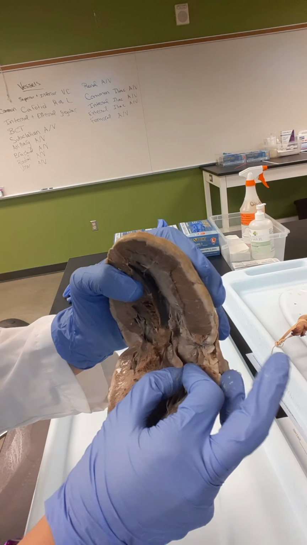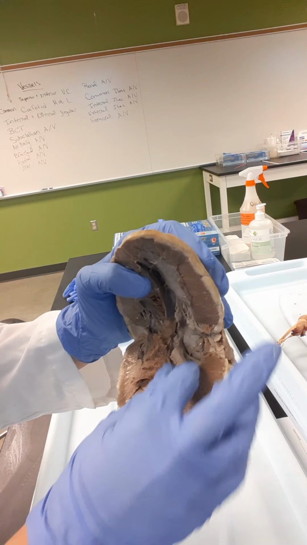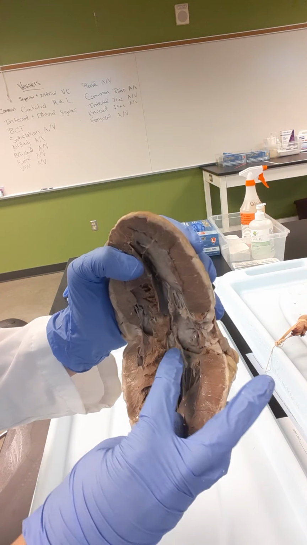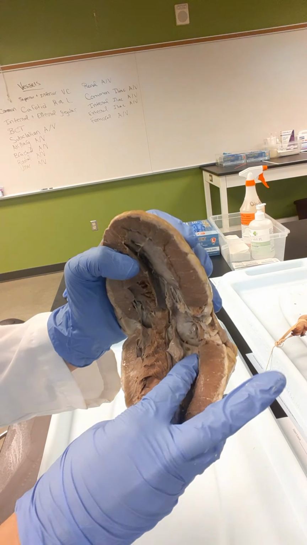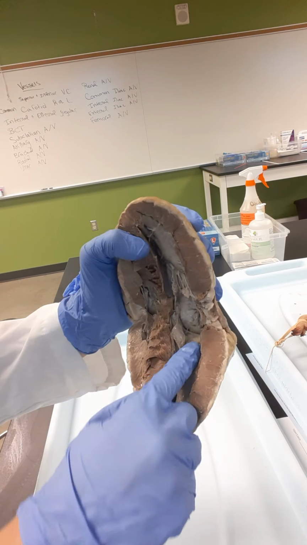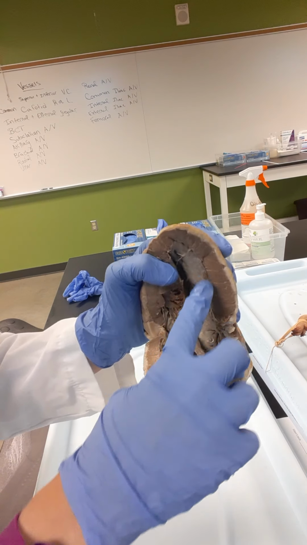And kind of breaking up the left atrium and ventricle is the left atrioventricular valve, also called the mitral valve or the bicuspid. Okay, so that's the left side of the heart.